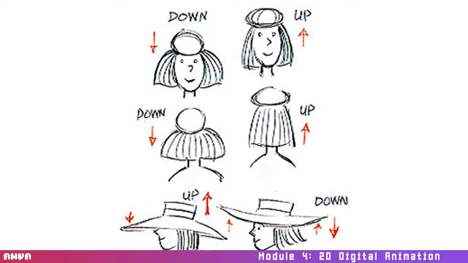Likewise, if your character is moving upward in an up pose, things like hair, dresses, coats, whatever they're holding, are going to get pulled and stretched down. So there's your stretch there. When your character moves down, the hat kind of moves up. When your character moves up, the hat moves down. So just think in opposites when it comes to secondary action, overlapping action, and follow through.